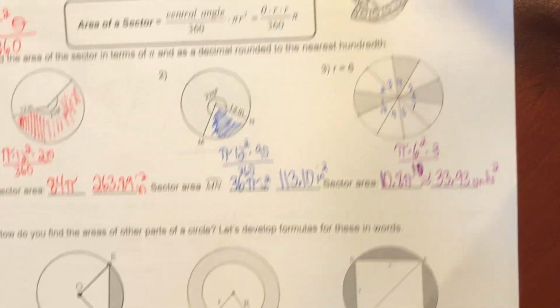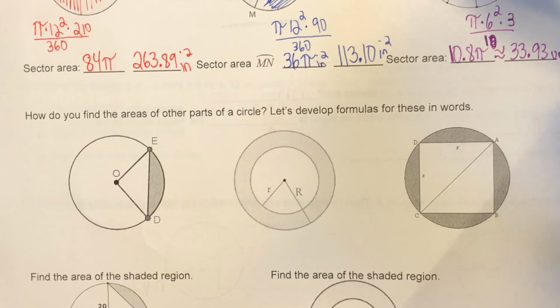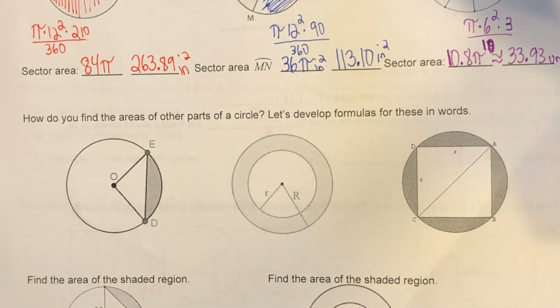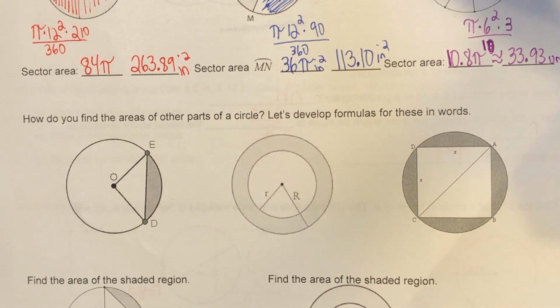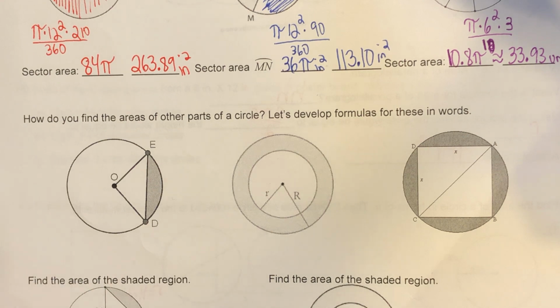All right, so now they give us some unique ones to work out. Find the area of certain parts of circles. So here, I'm trying to find just this shaded portion.